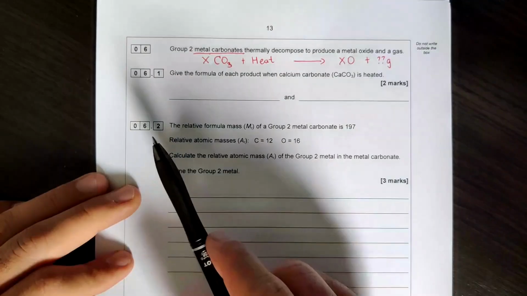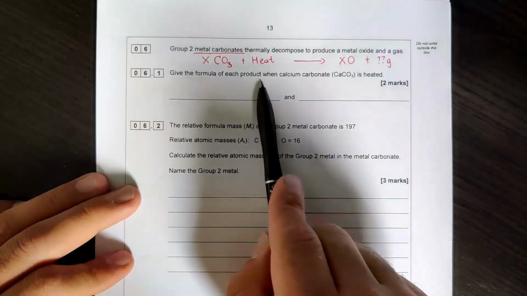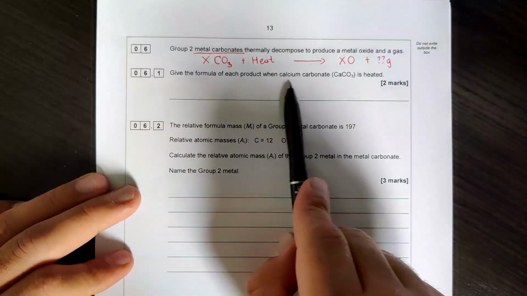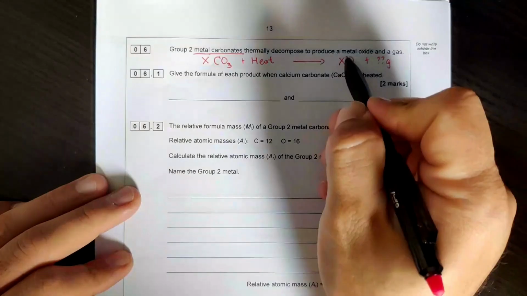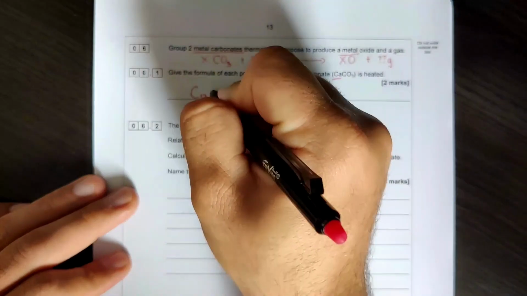Okay, so 6.1, give the formula for each product when calcium carbonate is heated. If you're going to have a metal oxide and the only metal in this formula is calcium, it has to be calcium oxide. And that will be calcium oxide.